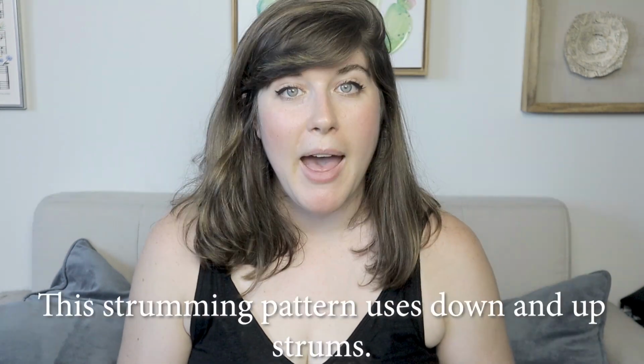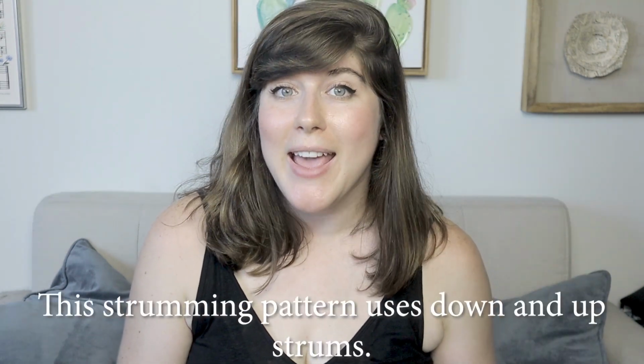Now, what's really great about this pattern is you can fit it into a ton of different songs, and it gives you a general kind of ukulele vibe to playing. For this pattern, you're going to be using both down and up strums. Remember what I was talking about with thinking in terms of subdivision with your advanced strumming patterns? That's what I want you to think about with this one. Rather than playing on every single little subdivision, you're going to be thinking in your head.